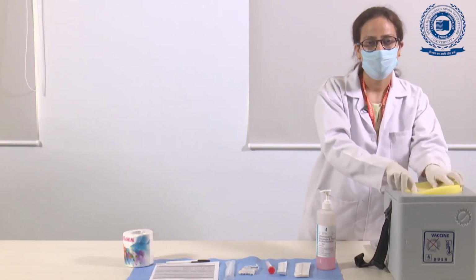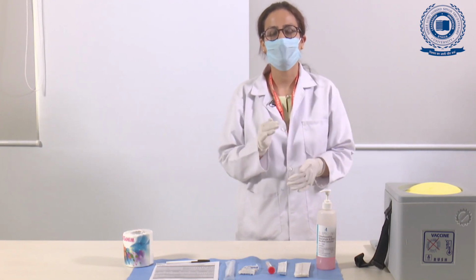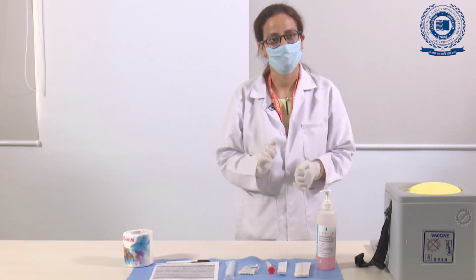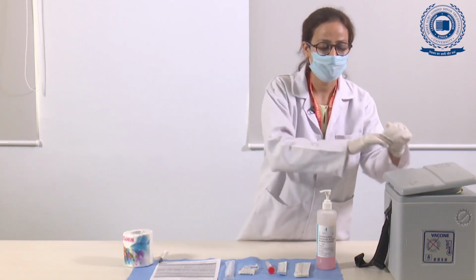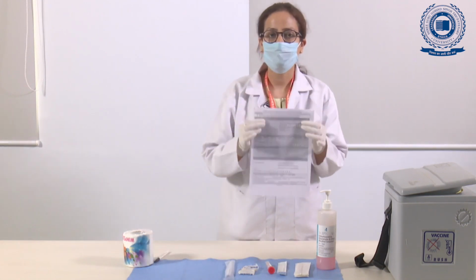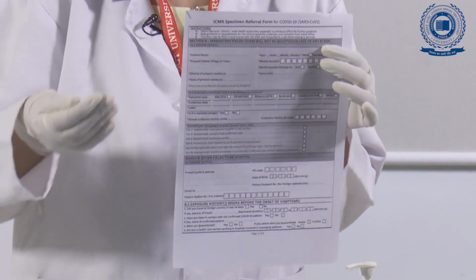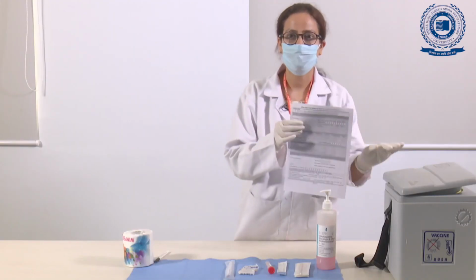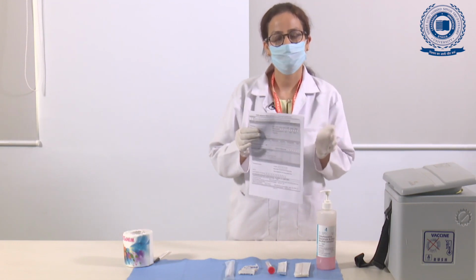If we need to store the sample for more than 5 days, then we have to freeze the sample at -72 degrees Celsius. So we have to transport it in dry ice packs. When the sample is finally packed in the final receptacle, it is properly sealed, and a requisition form properly filled with patient information and information regarding the person who is sending the sample should accompany the sample, and it is sent to the microbiology lab for further testing.